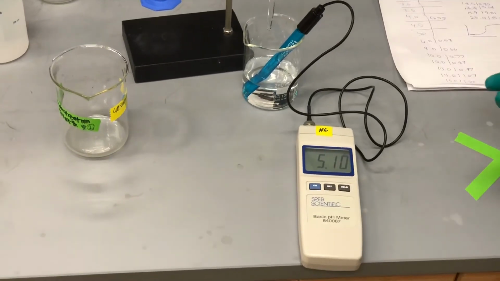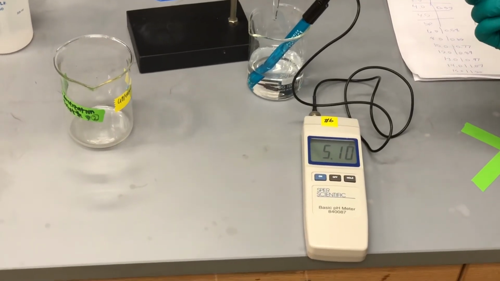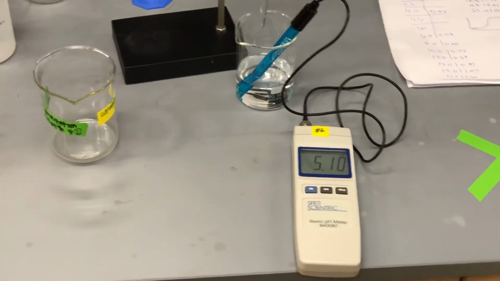So our starting volume is right around 28 milliliters.